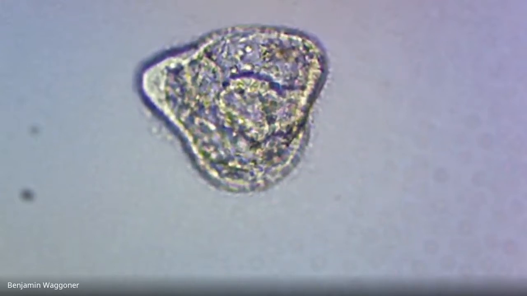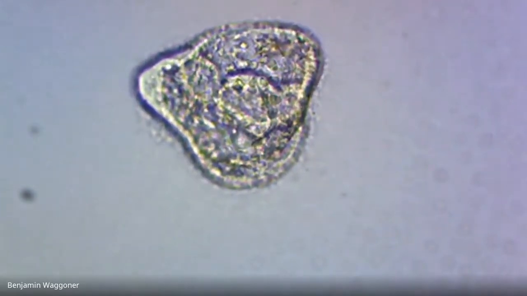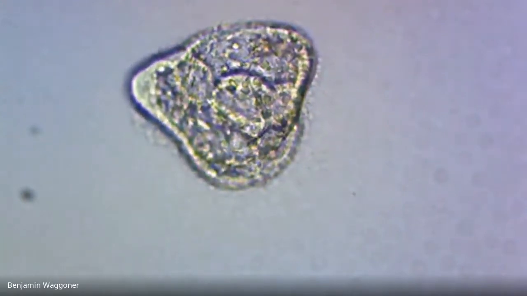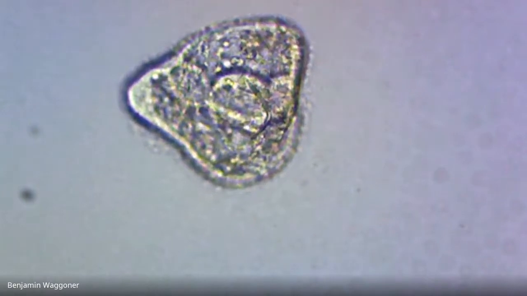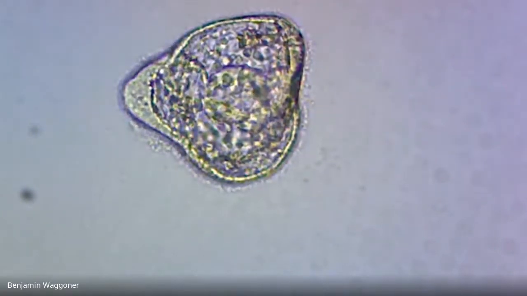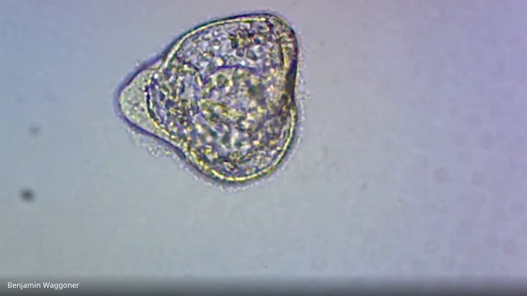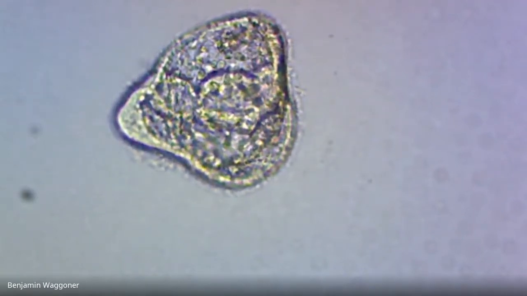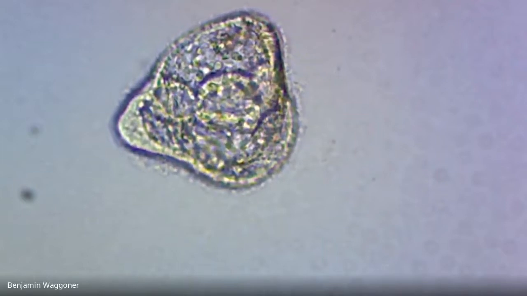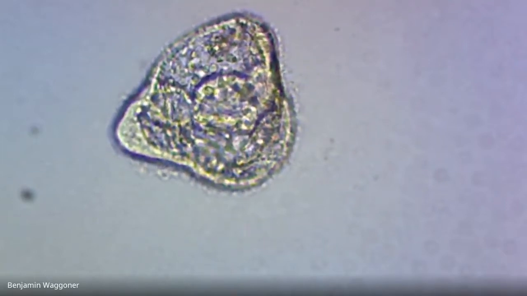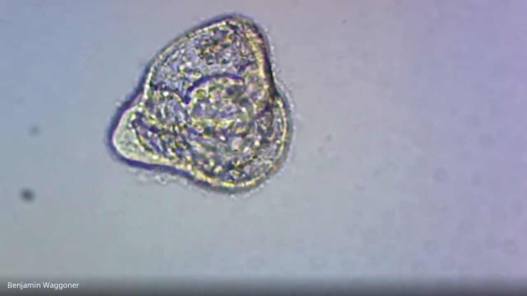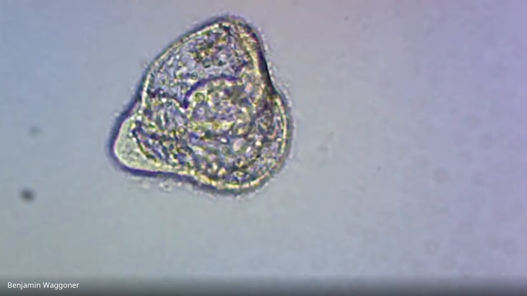I think the mouth end may be what's currently up at about your 2 o'clock right now, and you can see the gut extending down below it. Cilia are enabling it to swim, and the shape is starting to transform from circular to kind of a pyramid shape. So this would count as a prism larva. So we've got one.